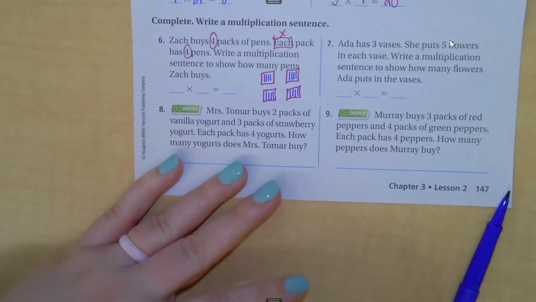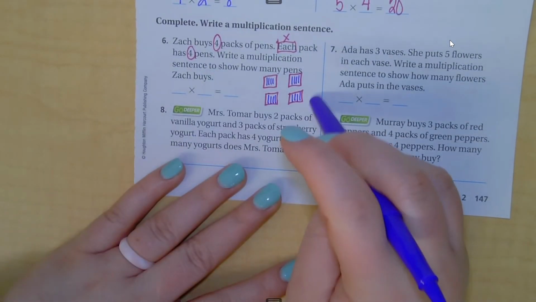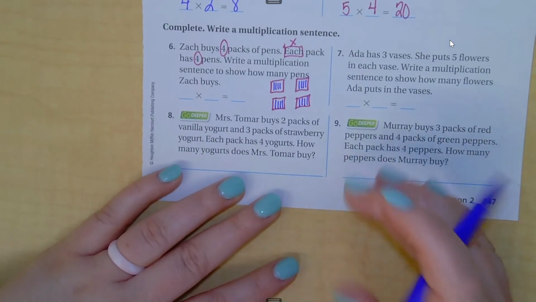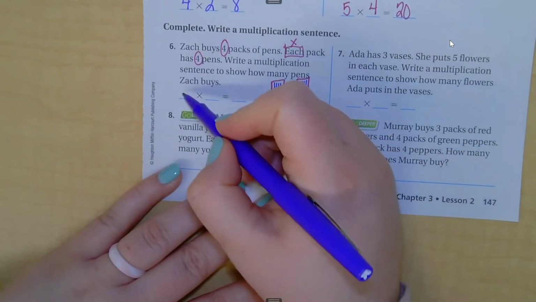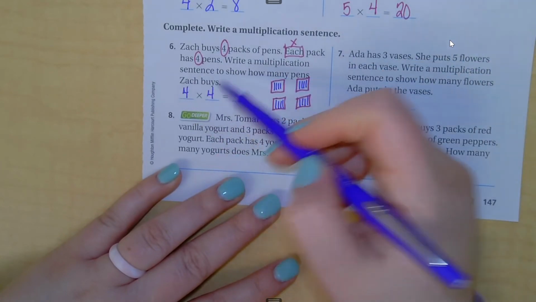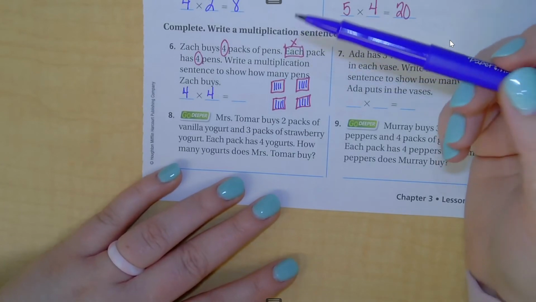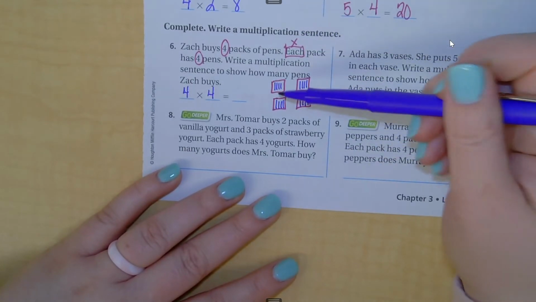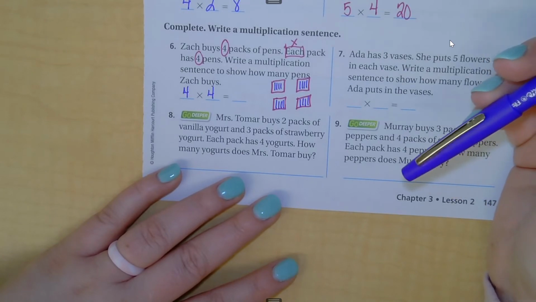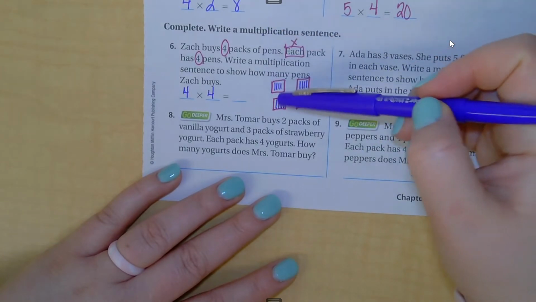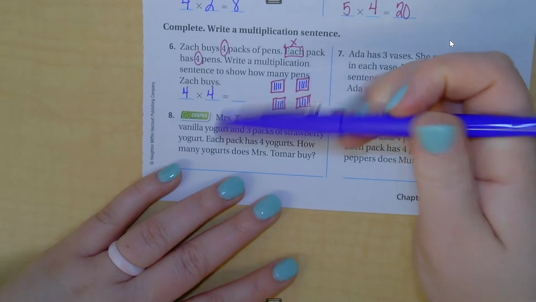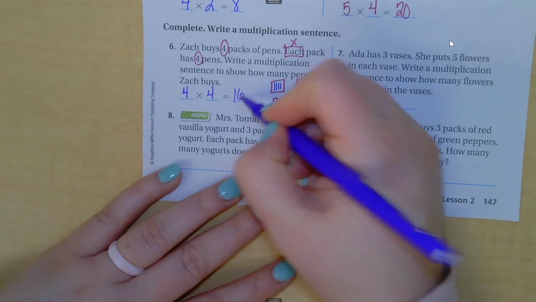So now that I took the information from my problem and made a picture, it's really easy to figure out my multiplication sentence. How many groups do I have? 4. How many in each group? 4. Okay, so 4 times 4, well, maybe you don't know that. You don't have to know that yet. You can skip count. And remember, this is 4s, so you can double your 2s. You can say 2, 4, 6, 8, 10, 12, 14, 16. And there you have your answer.